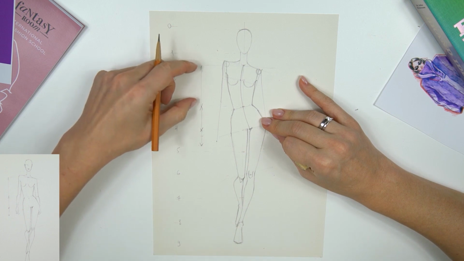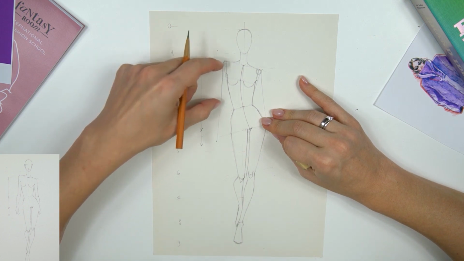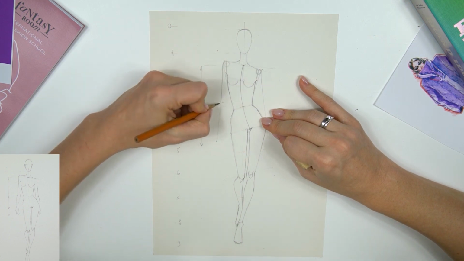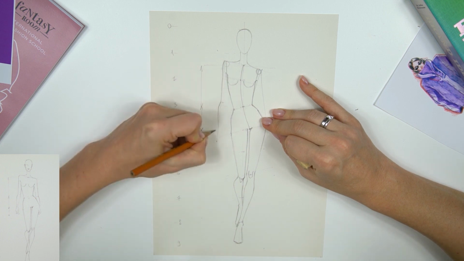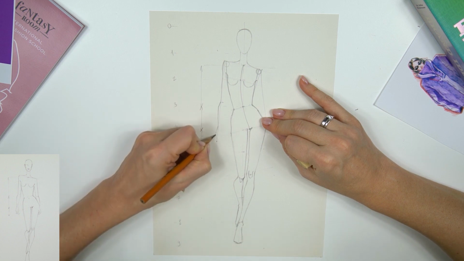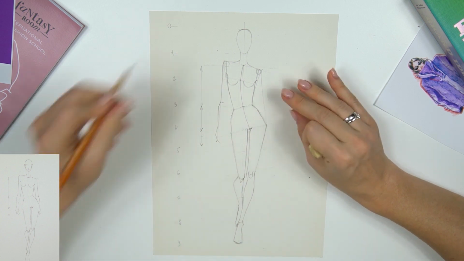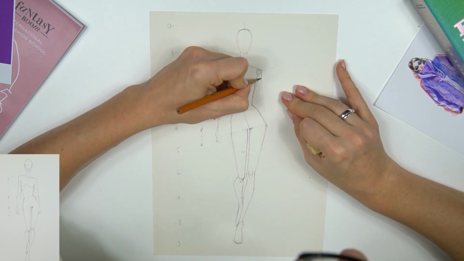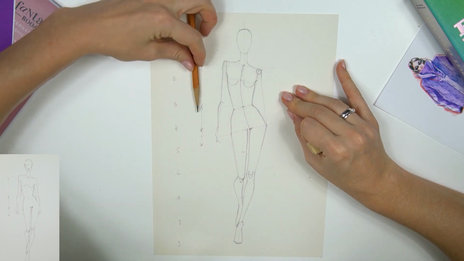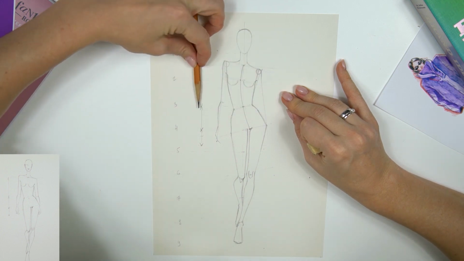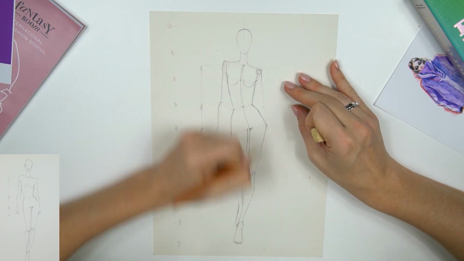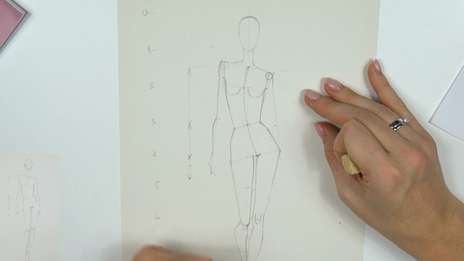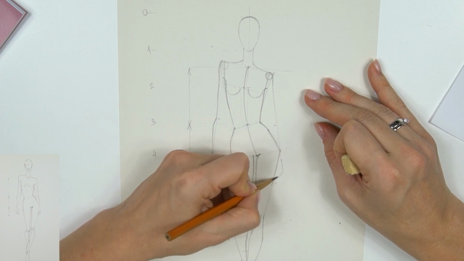You can measure these segments for yourself in the same way. Here we will have a forearm, and here there will be a hand. On the other side again, you can measure yourself with a pencil. Here we will have a shoulder. Here it will be a forearm, and here it will be a hand.